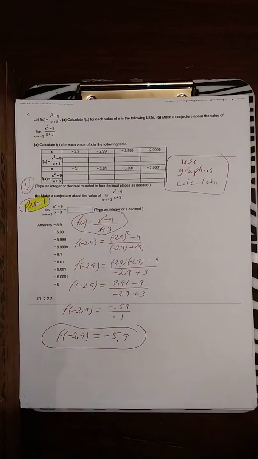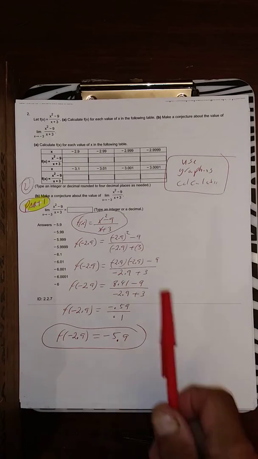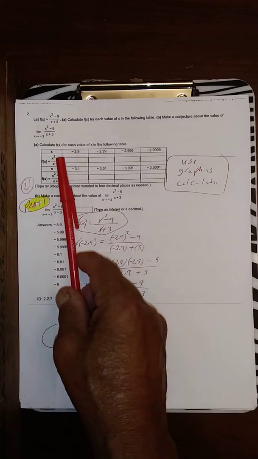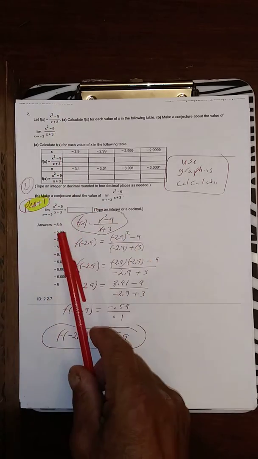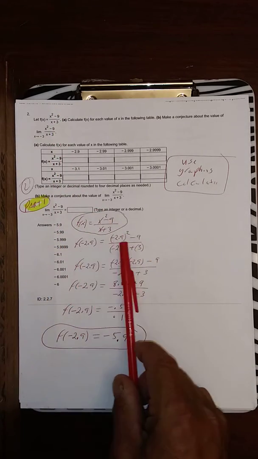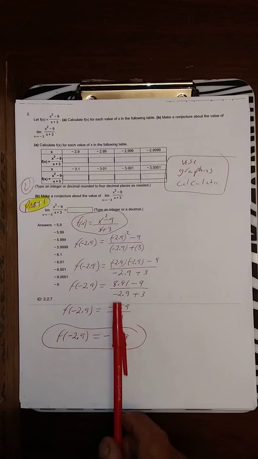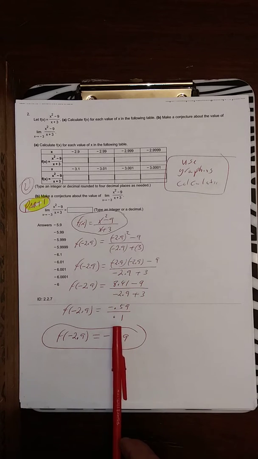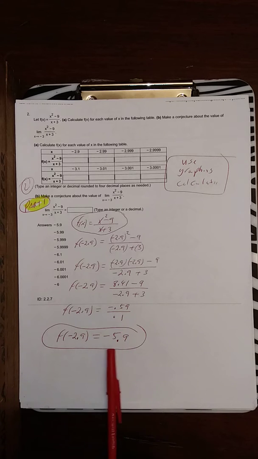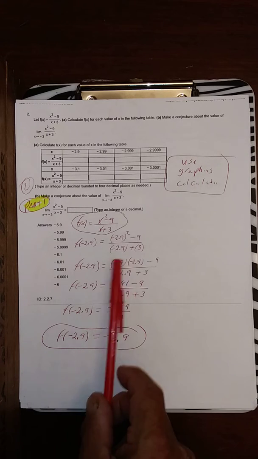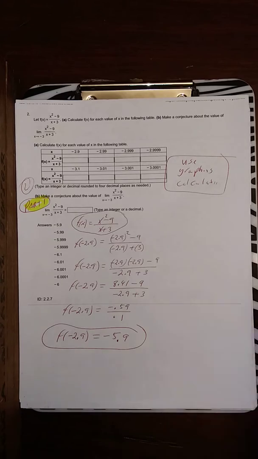Okay. Next one. Same thing. In this formula, I'm going to put the number negative 2.9. Subtract that, it is 159 over 0.1. And then divide the numbers, you get this. This way, or you can use the graphing calculator.